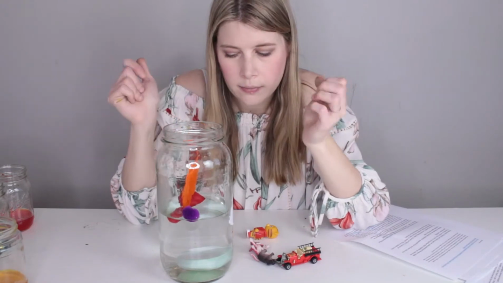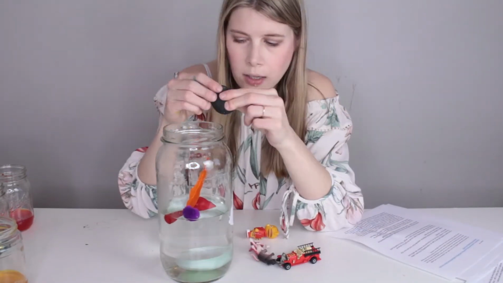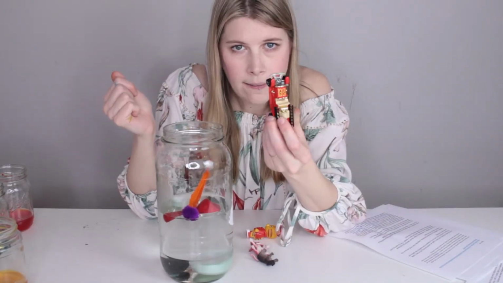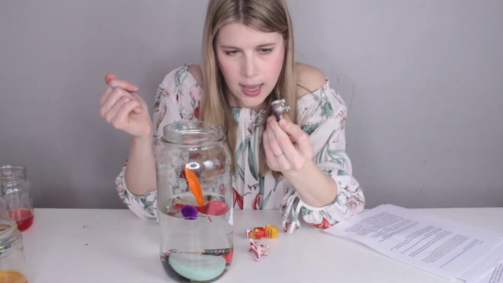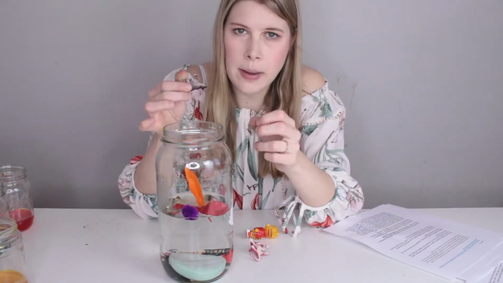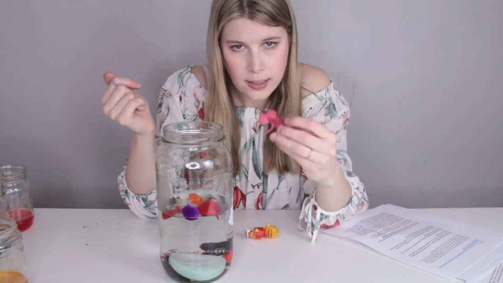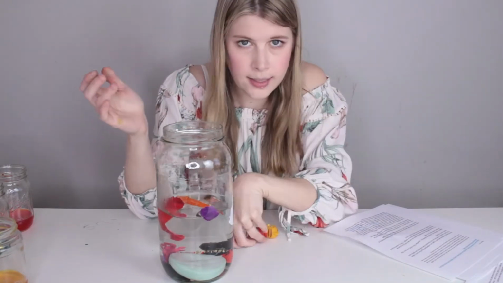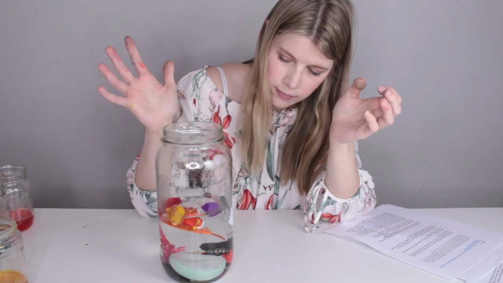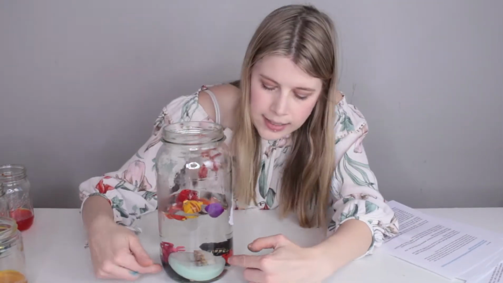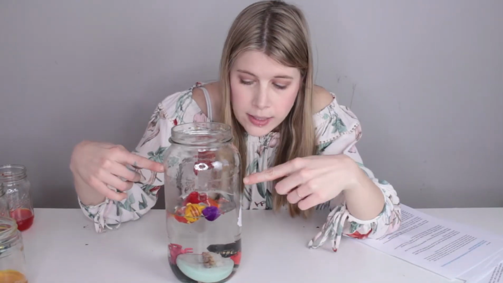A feather. Floats. A rock. Sinks. A fire truck. Sinks. A little toy animal. This is a bear. Sinks. Dinosaur. Sinks. And we get Daniel Tiger here. Floats. We also have this crystal. And it sinks.